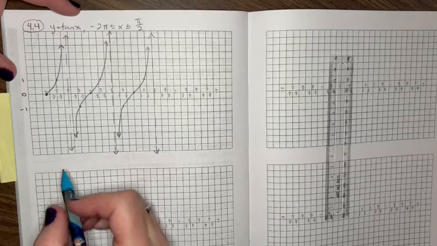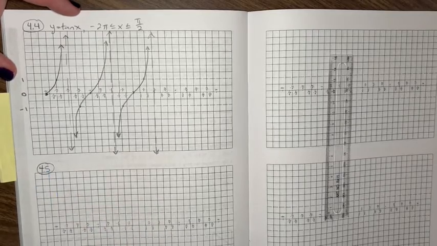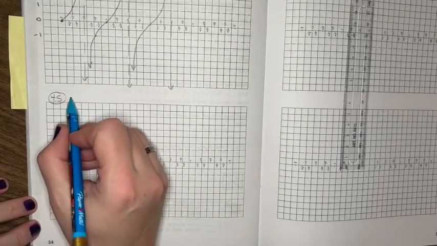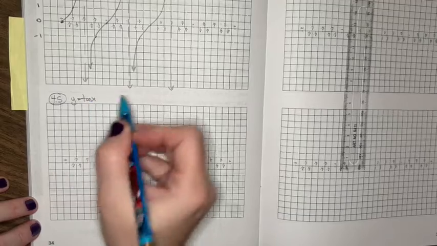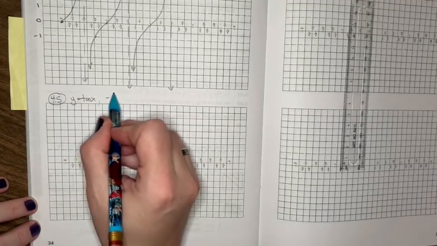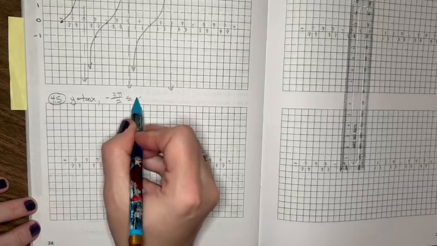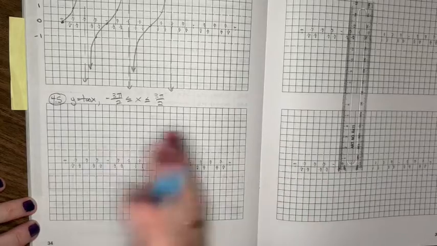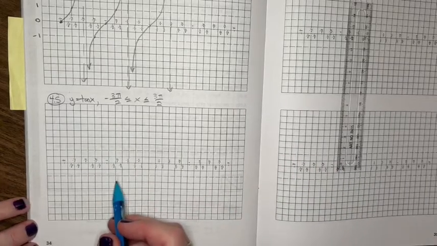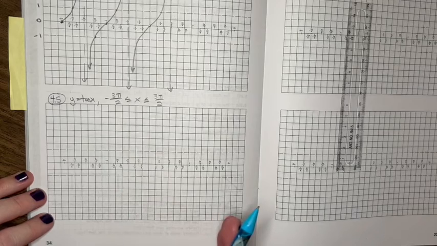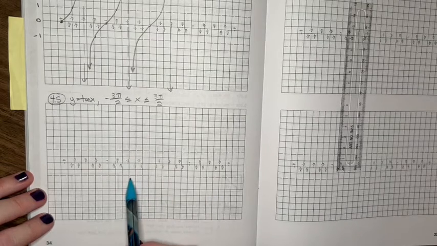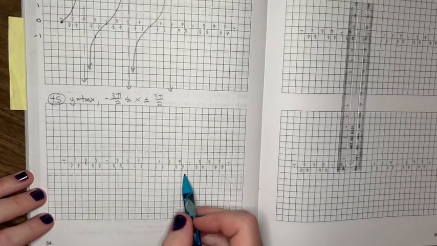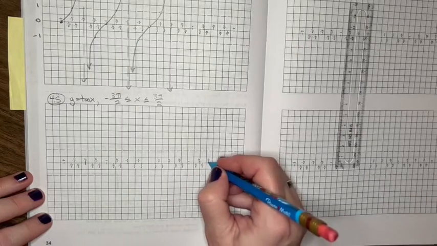Let's take a look at 4.5. Okay, slide my paper up a bit here. 4.5 is y equals the tangent of x, where negative 3 pi over 2 is less than or equal to x, which is less than or equal to 3 pi over 2. So now we're going from negative 3 pi over 2 to 3 pi over 2. Negative 3 pi over 2 is, oh, my poor old lady eyes, right here, okay? Positive 3 pi over 2 is way over here, okay?